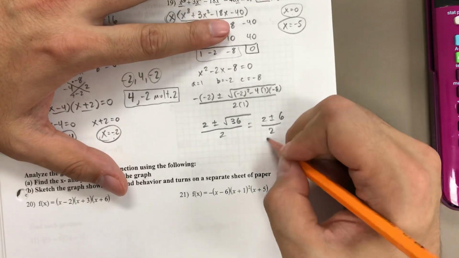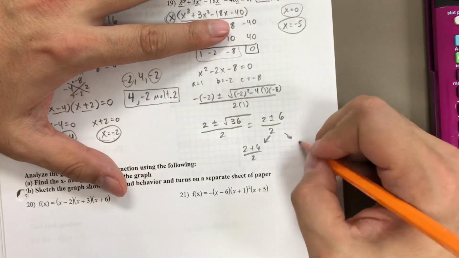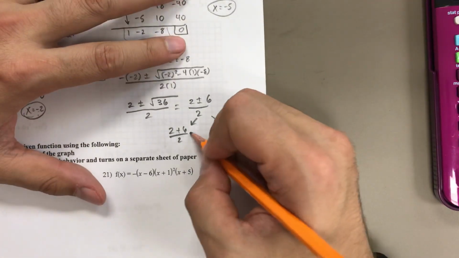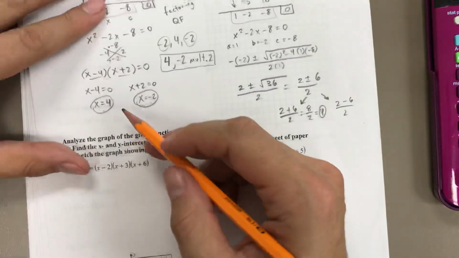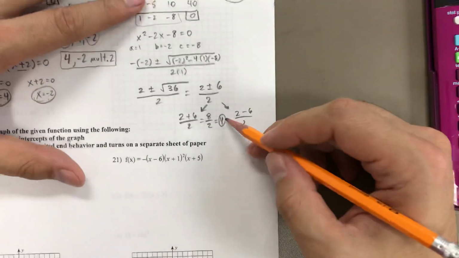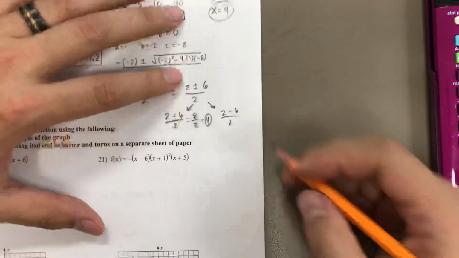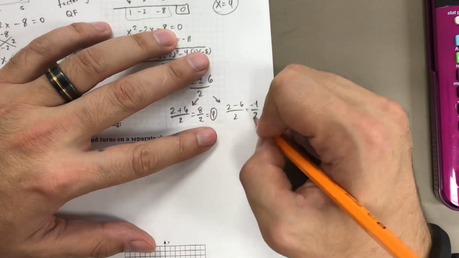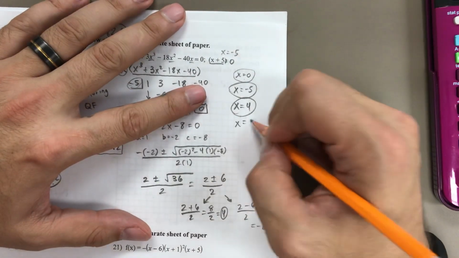So this branches off into two different problems. We have 2 plus 6 over 2, and we have 2 minus 6 over 2. All right, so let's see here. 2 plus 6 is 8, so this is 8 over 2, which gives us 4. Hey, check it out, 4. That's what we had over on this problem right here. So 4 is another one of our zeros, x equals 4. And now let's get our last zero, which again should be negative 2. Let's see if that's the case. So 2 minus 6 is negative 4, and negative 4 over 2 is, sure enough, negative 2. So that's our last zero, x equals negative 2.